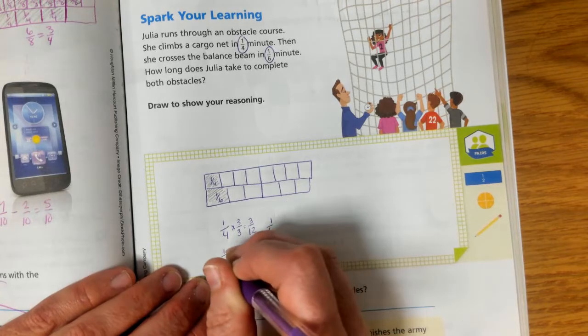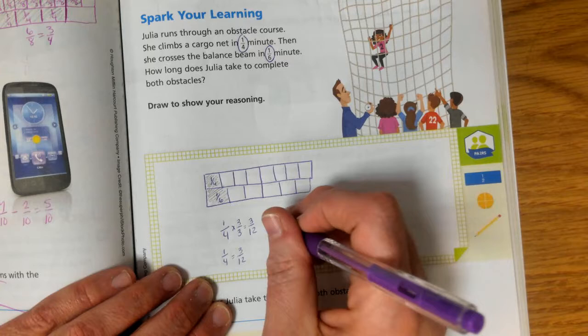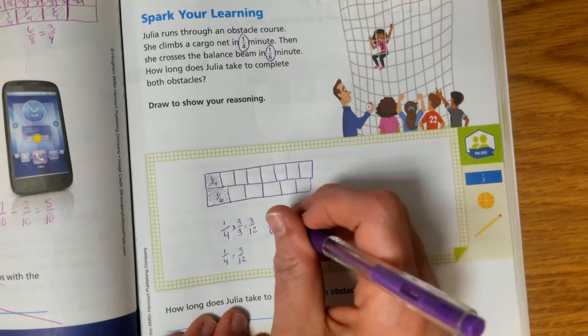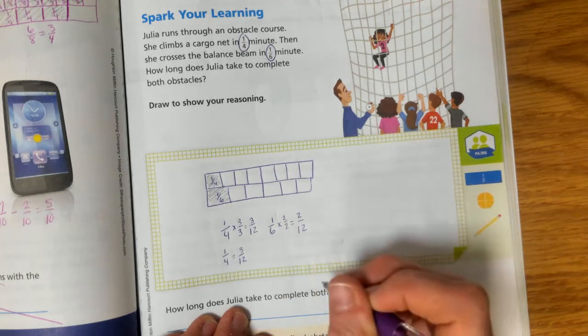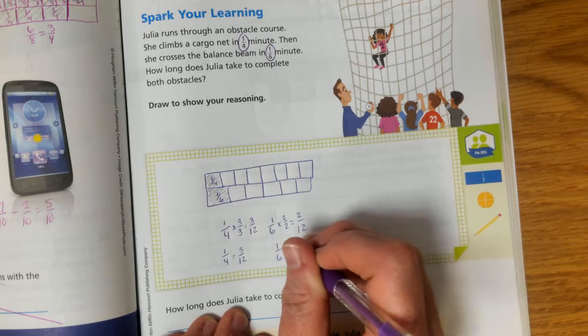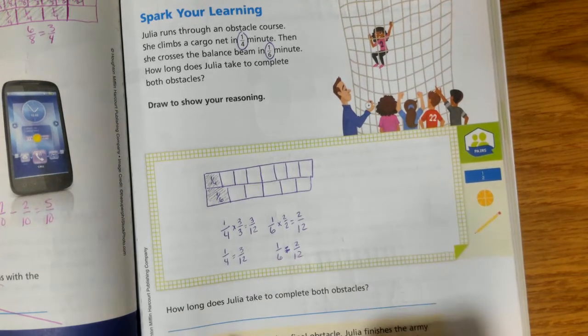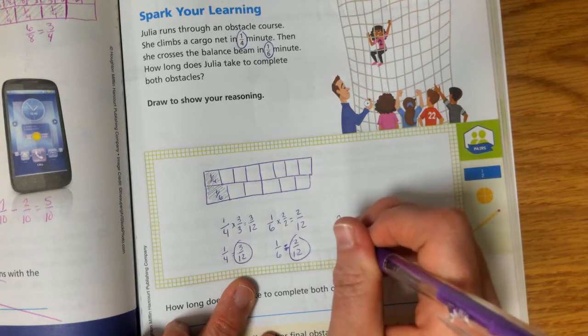So this tells me that 1/4 is the same as 3/12. And if I multiplied 2 over 2 by 1/6, I would get 2/12. So 1/6 is the same as 2/12.